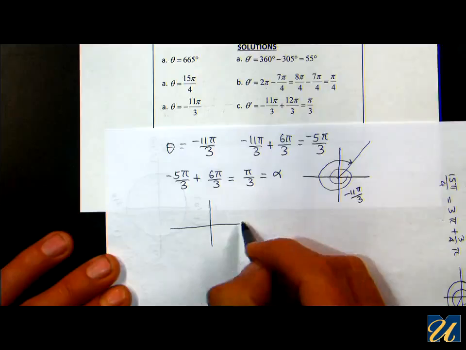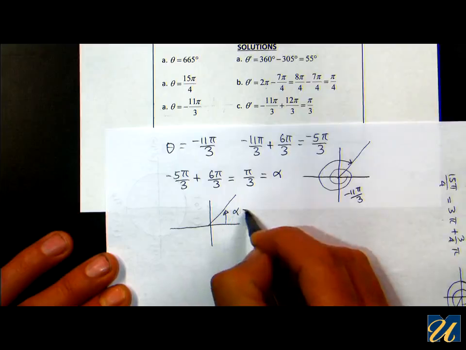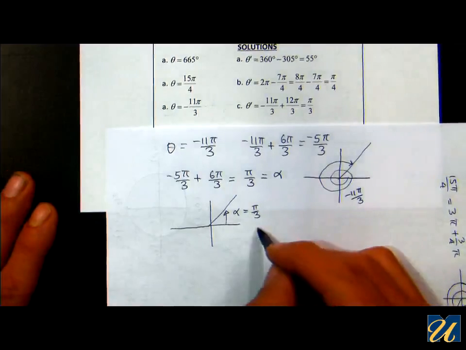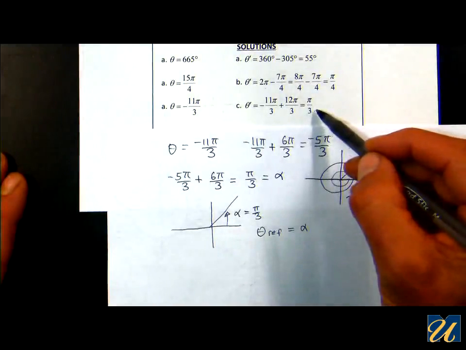So the coterminal angle is pi over 3. That's this one, alpha, pi over 3. But in quadrant 1, where we are, the reference angle is the same in this case as the coterminal angle because we're in quadrant 1. That's why we have the reference angle here in the slide being pi over 3.